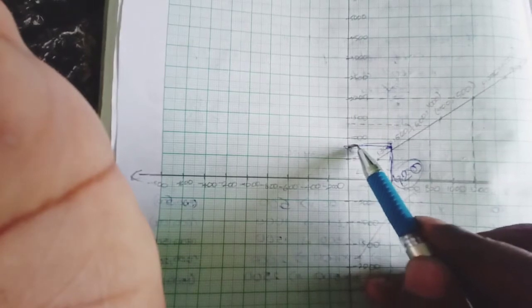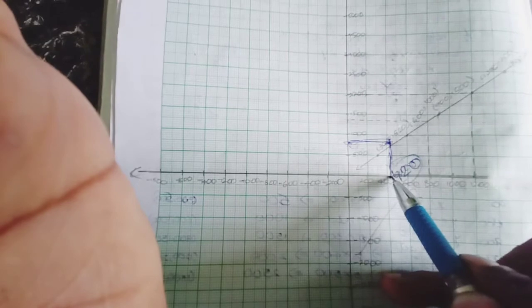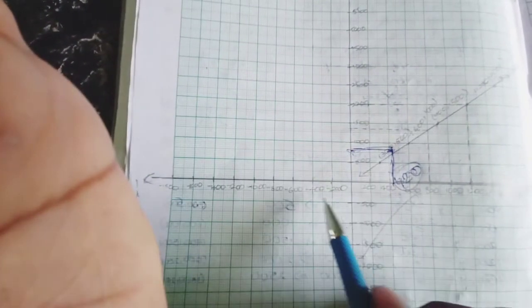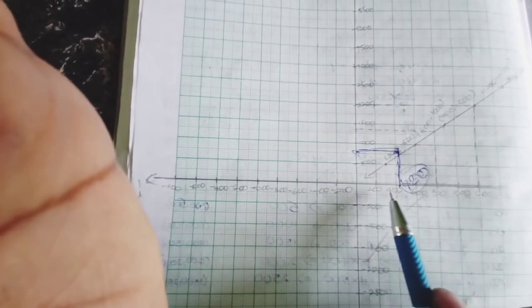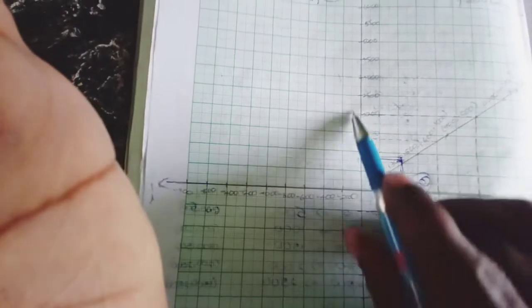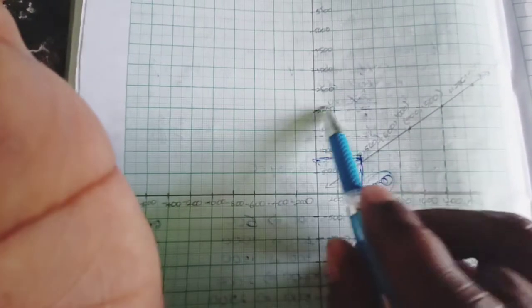After this, the sixth line, you have to go through the sixth line. Here the total number of voters is on the y-axis. The number of people who voted is given on the x-axis. The number of people who voted is 1200. Then the total number of voters is 2000.